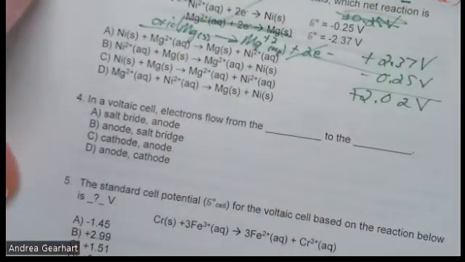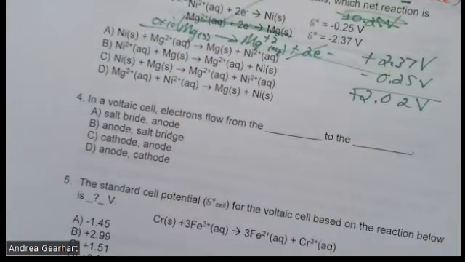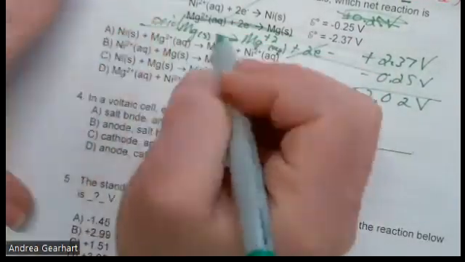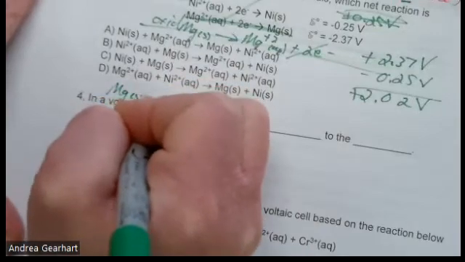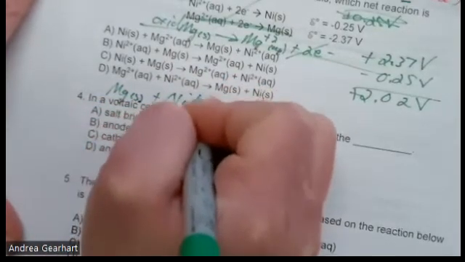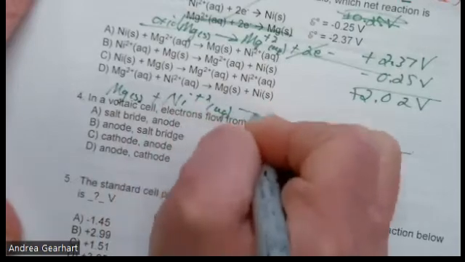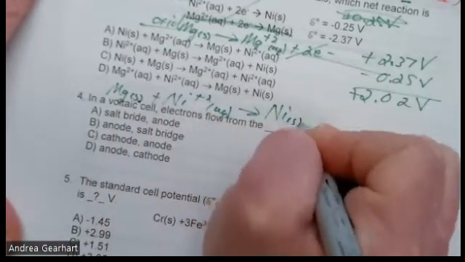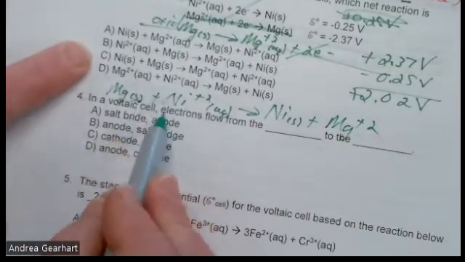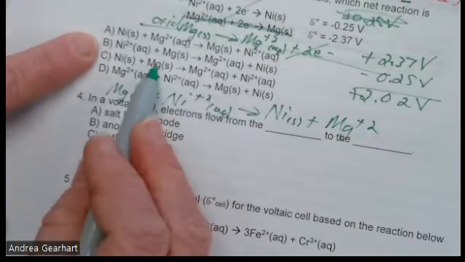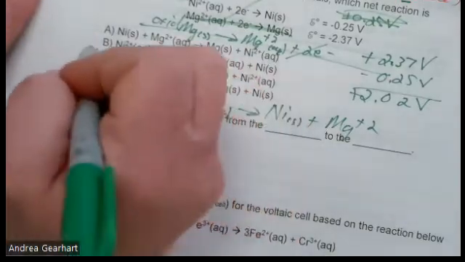So the 2 electrons cancel, and then I just add them together. So I am looking for the reaction that has magnesium solid reacting with the nickel +2 ion to yield nickel solid plus magnesium +2. And that is B, right? Yay. Yep.